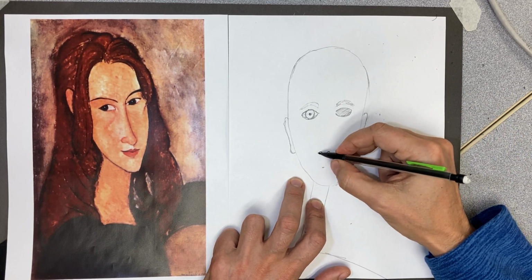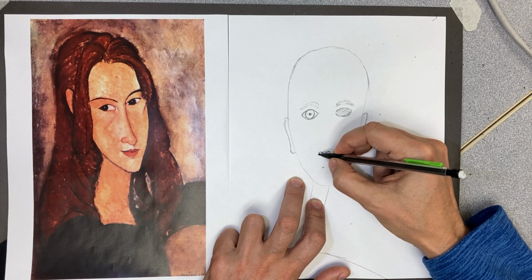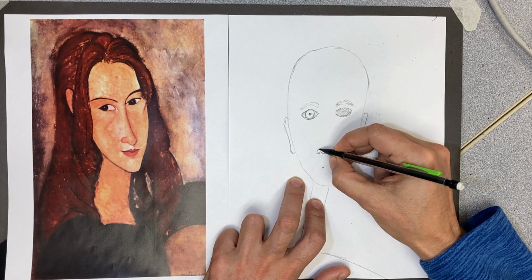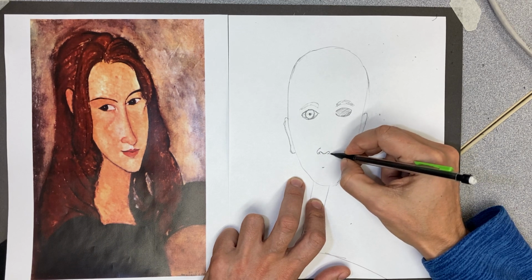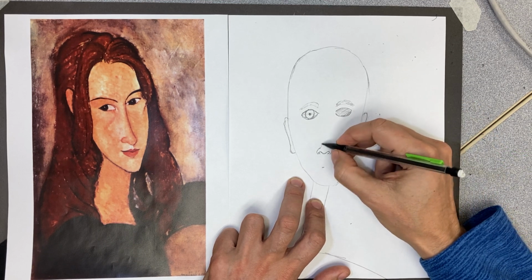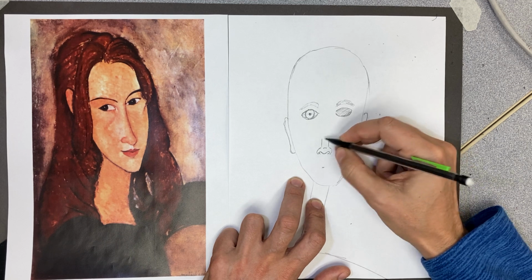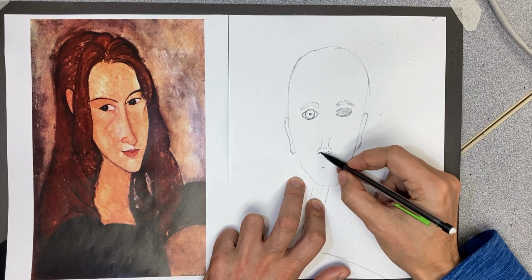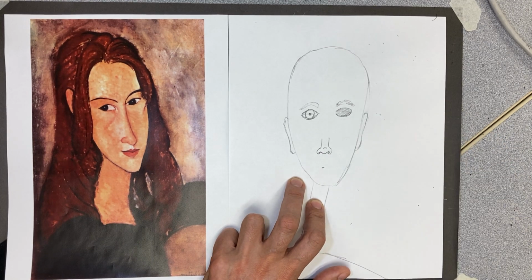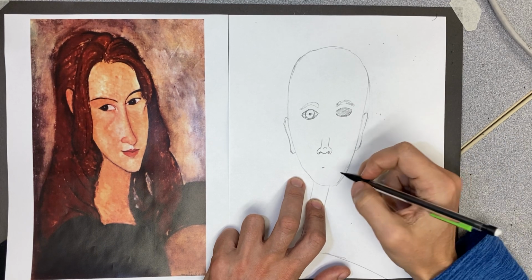To finish off the nose, I'm going to go on the outside of where the nostrils are. I'm just going to follow the curve up first. I'm going to go in, up, and in on both sides, and then a couple of lines going up. This is going to be the tip of the nose, and this, I'm going to shade real quick, is the actual nostrils themselves.